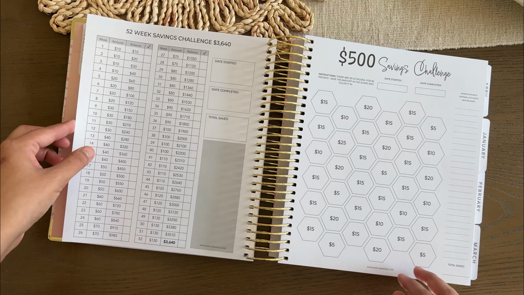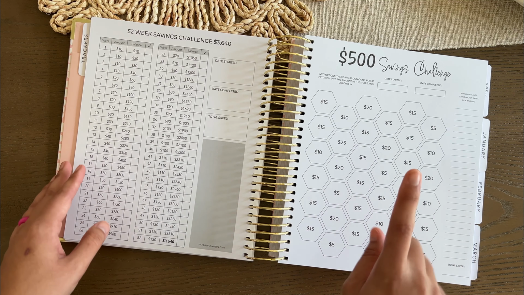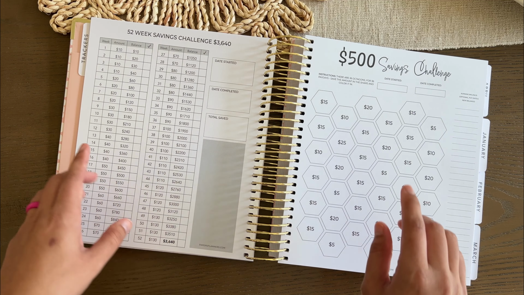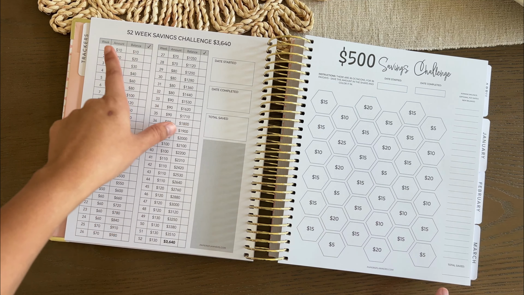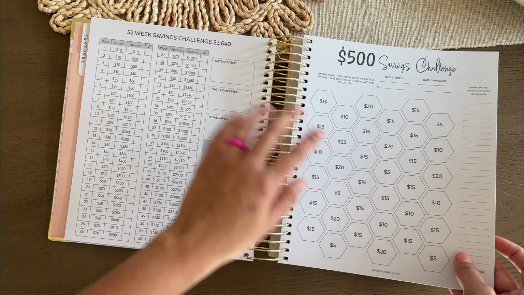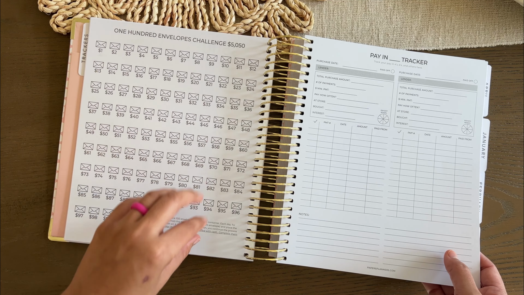And we have some little shapes here. I call them octagons. I know they're not. They were when I designed it, and then we started reshaping it and I never went back and fixed it. I think it's called a hexagon. I'm not sure. But then you have the 52-week savings challenge that we doubled from last year. That's a weekly savings. And then you have the 100 envelope challenge, which is very popular.